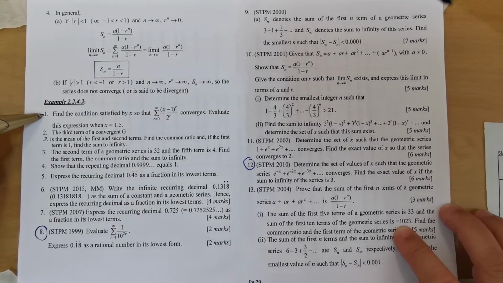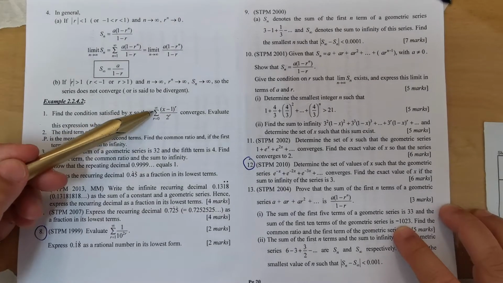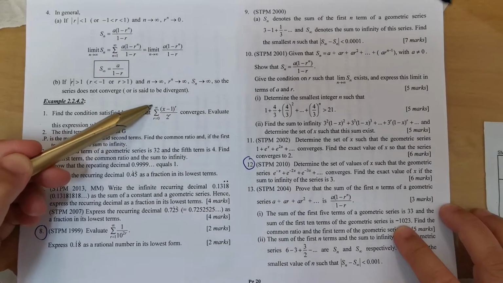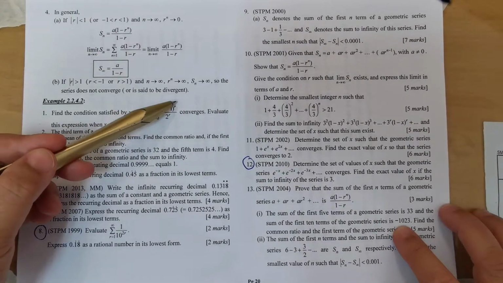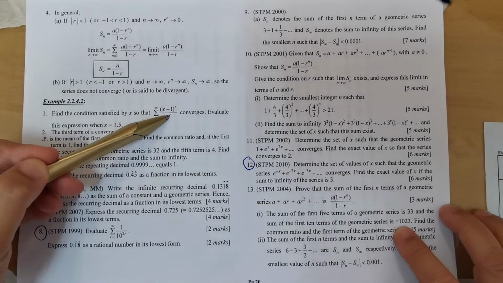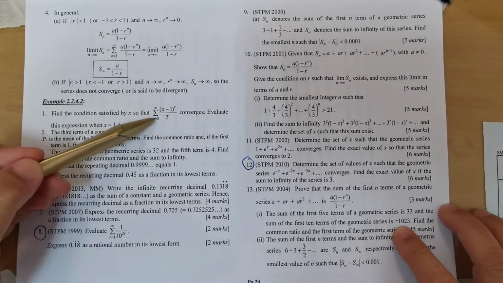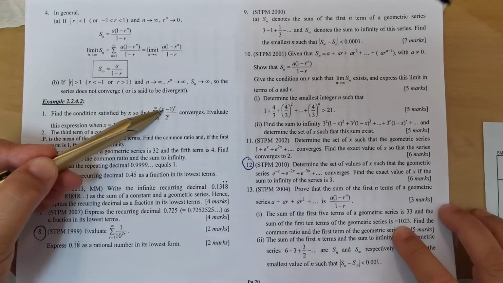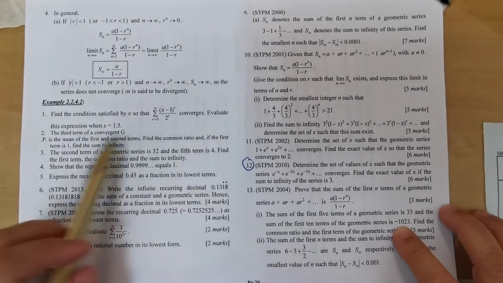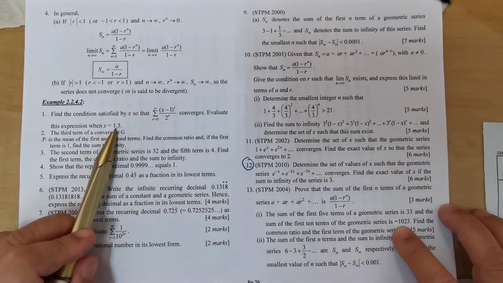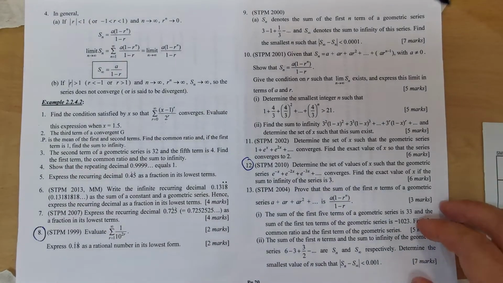The question says, find the condition satisfied by x so that the sum from r equals 0 to infinity for this general term, (x minus 1) to the power of r over 2 to the power of r, to be convergent. Remember the variable is r. X is a constant, a number that we do not know. After that, we are asked to evaluate this expression when x equals 1.5. So the solution will be like this.